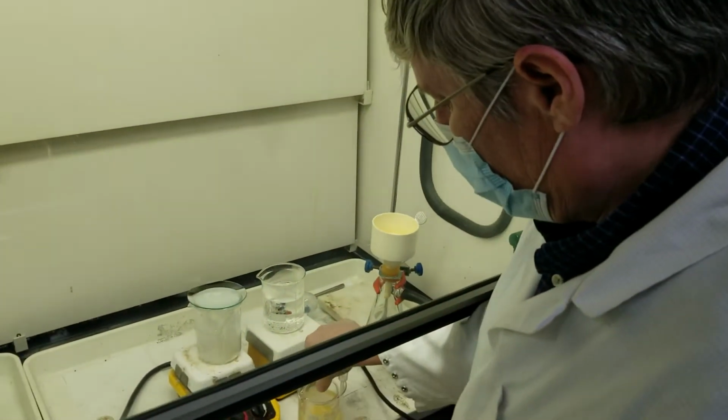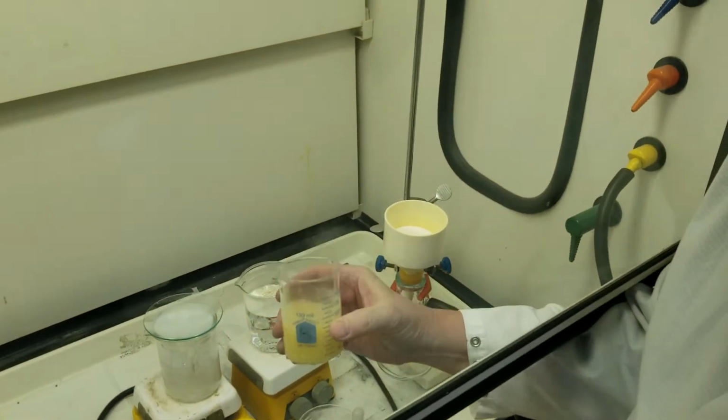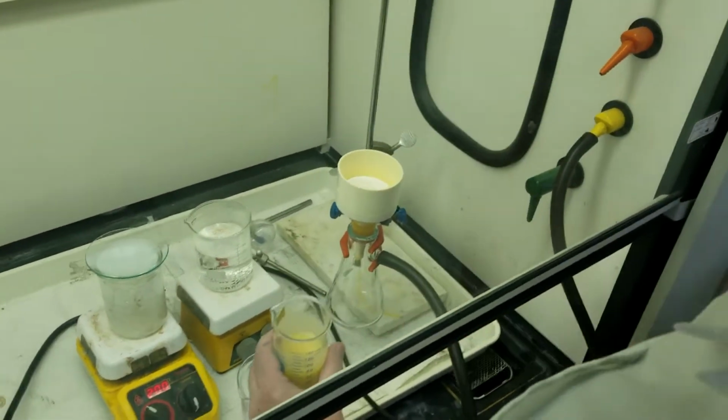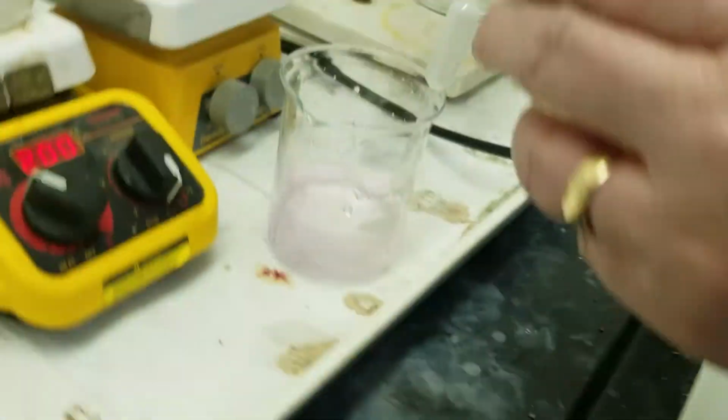Okay, so we're going to ice it. We have iced our crude product. Most of our crystals have crystallized in this aqueous solution. We're going to do a really fast crude filtration as soon as we turn on the suction.